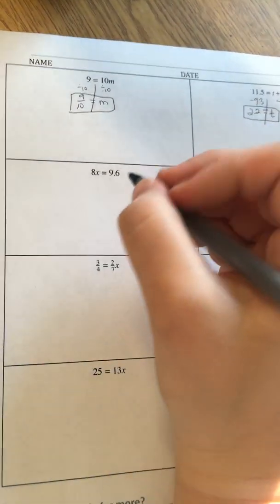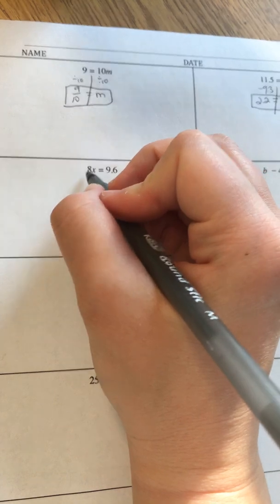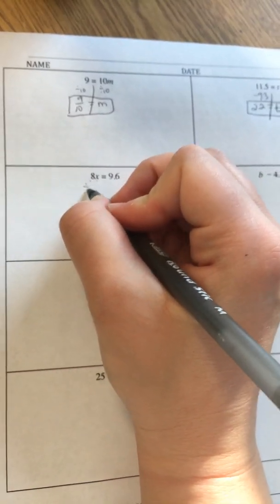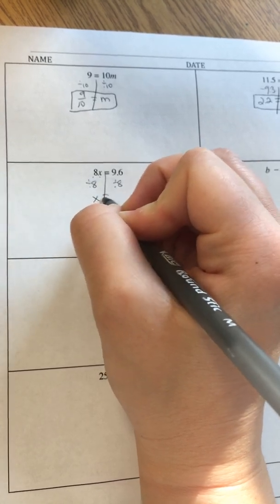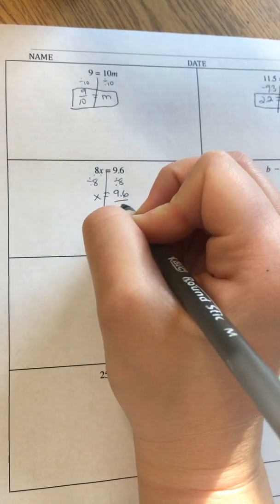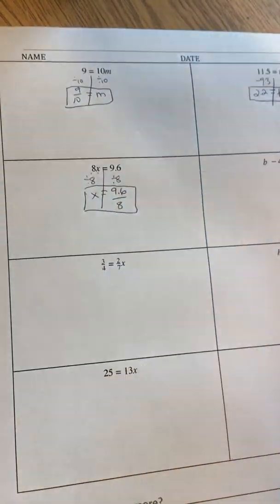Great. Over here, 8x equals 9.6. x is being multiplied by 8, so I am going to divide both sides by 8. x equals, I'm just going to write it as 9.6 divided by 8. That's all. Done. That's allowed.